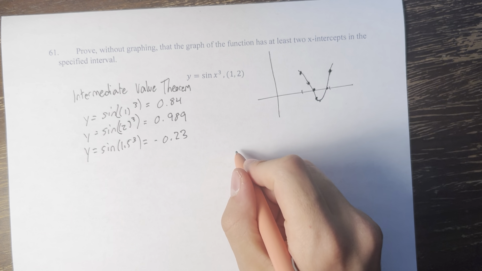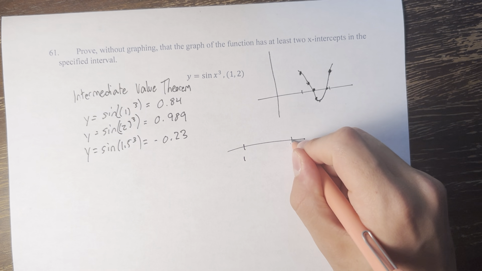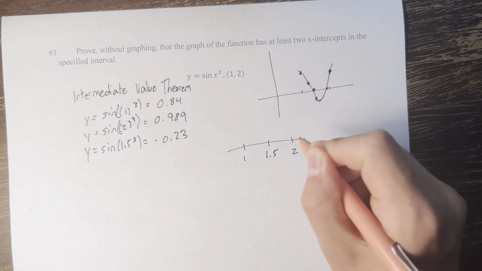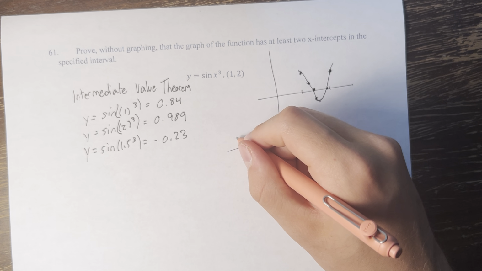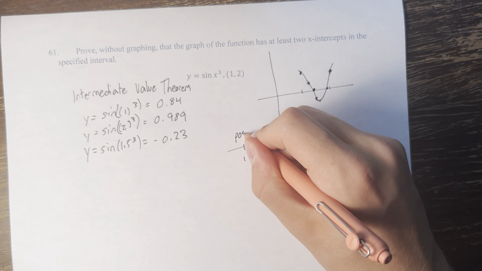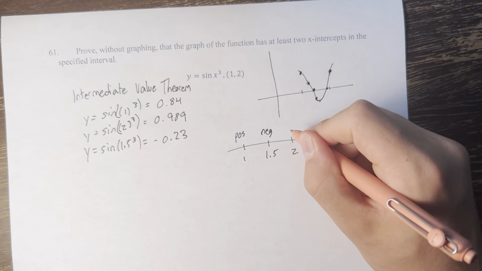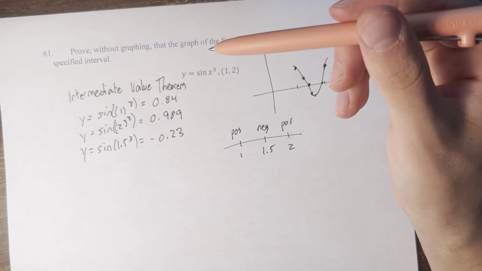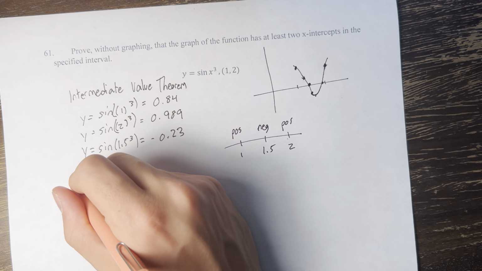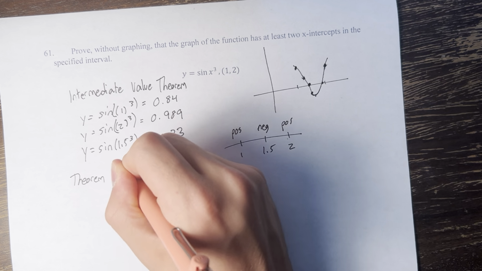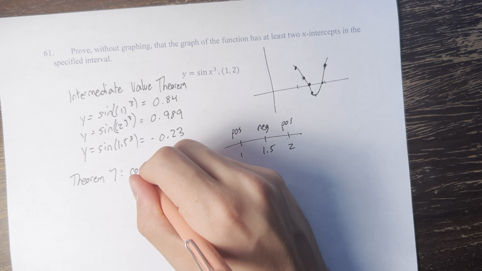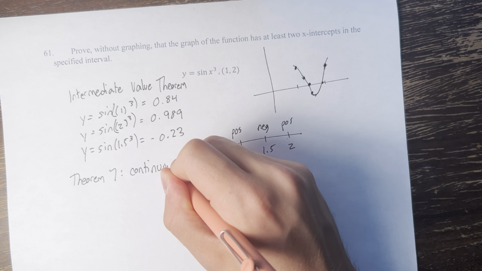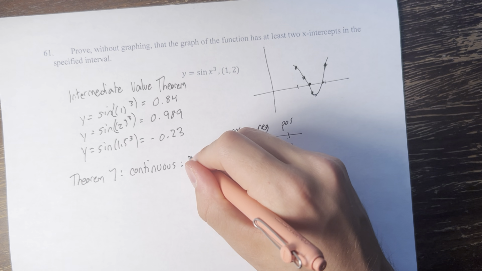So if we look at this on a number line, we have 1, 2, and 1.5. These values of y are positive, negative, and positive. This is a trigonometric function. Therefore, by theorem 7, we can say that it is continuous over its domain, which in this case for sine is all real numbers.